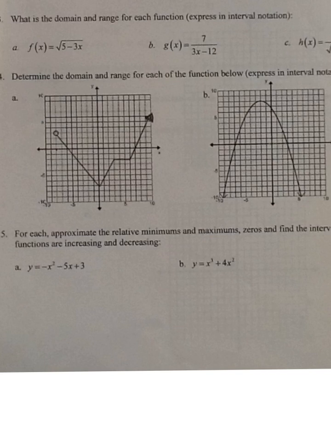Okay, so 4 is finding the domain and range from the graph. So this should be fairly easy. It's easier than the equations. All right, so the domain for the first one is how far to the left it's going, and it's going right to this number here, which is negative 8, and then it keeps going to the right. So my domain would be from, I believe that's negative 8. So it's going from negative 8.